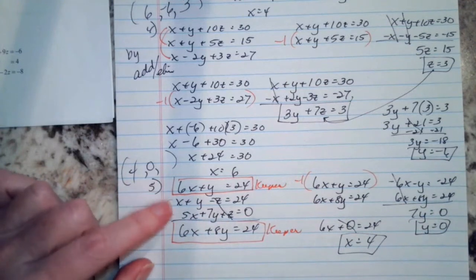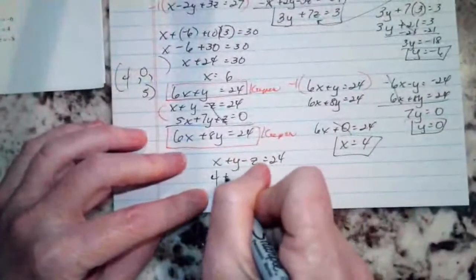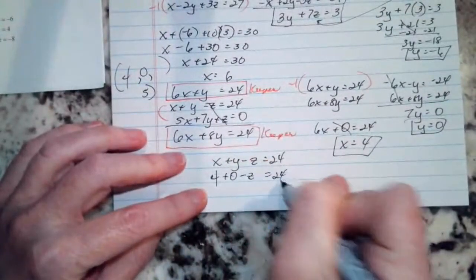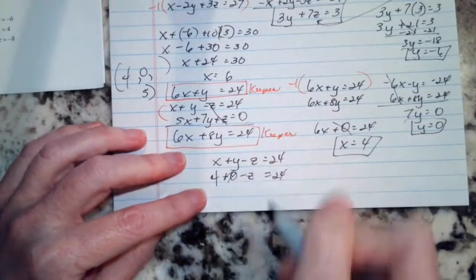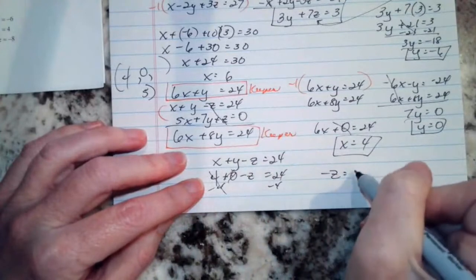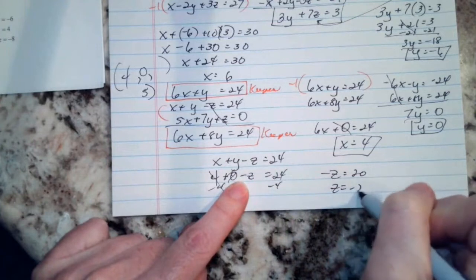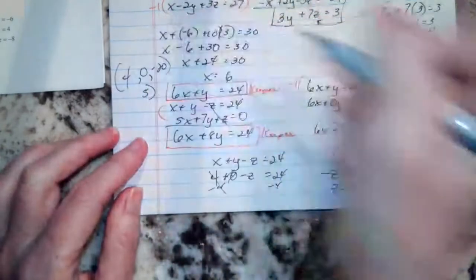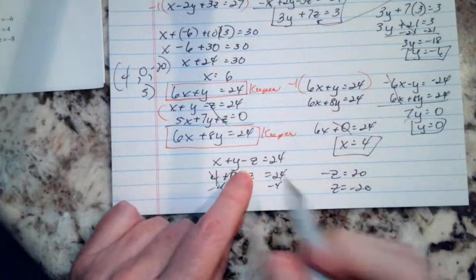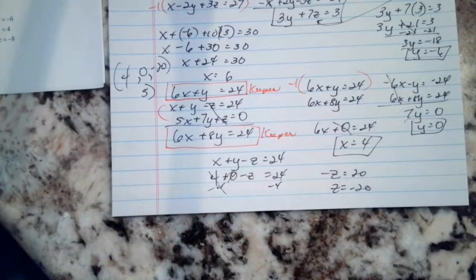So good, I want to look at this first one to remind you of something that students tend to forget sometimes. So there's the problem. Let's plug in what we know. 4 plus 0 minus z equals 24. That leaves us with 4, so we're going to move the 4 over. So we get negative z equals 20. Watch out for that. Don't lose that negative. So z is a negative 20. Just be careful of that. When the variable has a 1 there, we tend to just kind of leave that negative off sometimes.